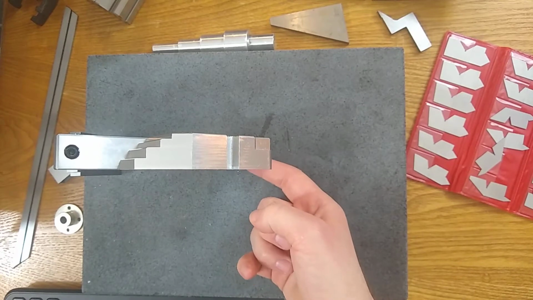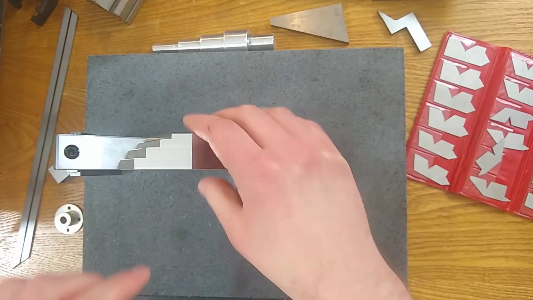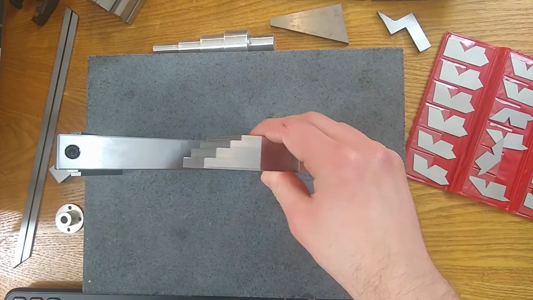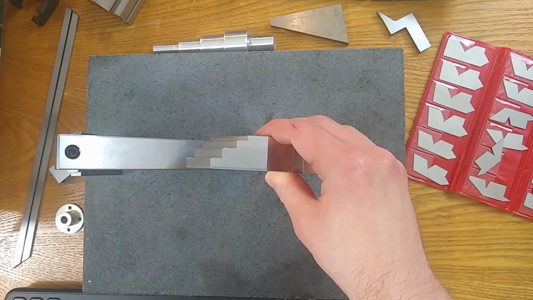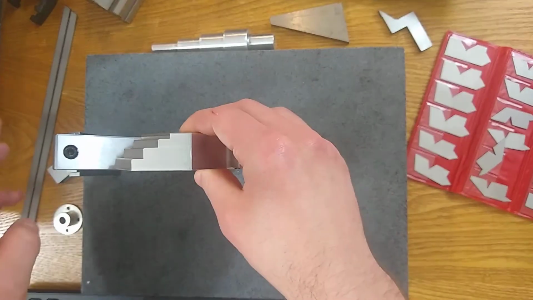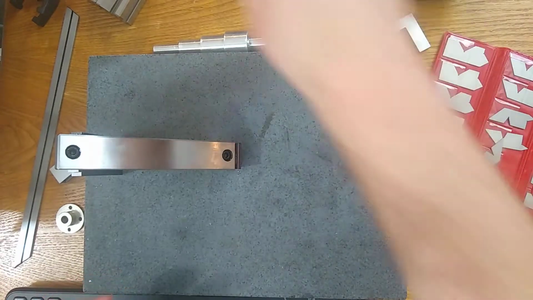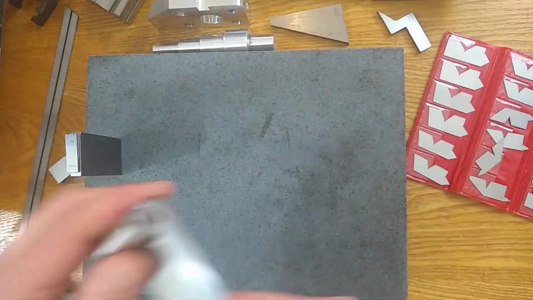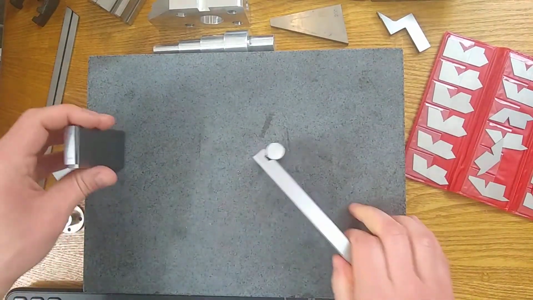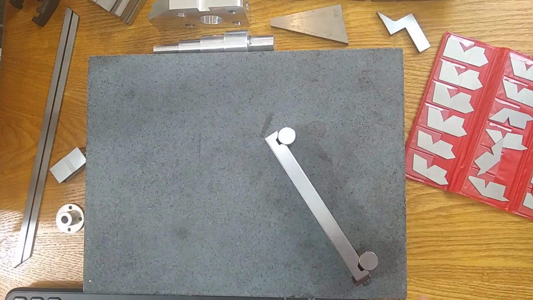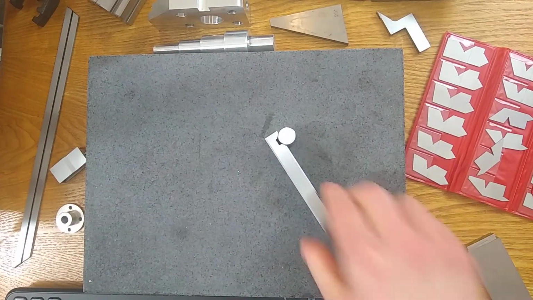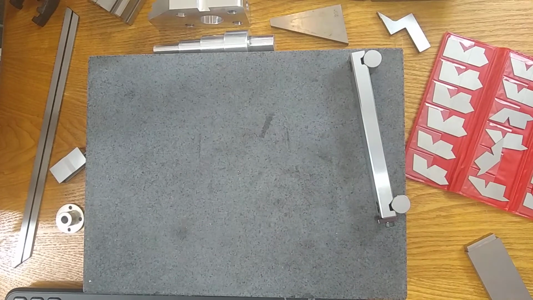If you don't need this lip on the bottom, you could take it off and then your part would stop on the surface plate. So sometimes that's good for larger parts. This is a medium part, so we're okay with using it. But otherwise, when you're done with your Joe block stack, just put them back in the box and you're ready to move on.